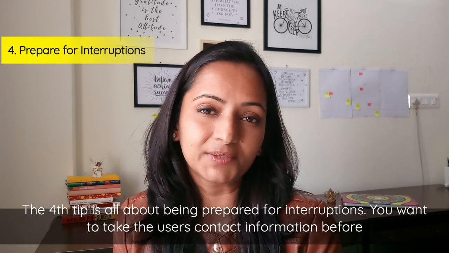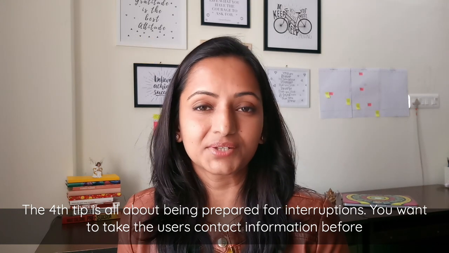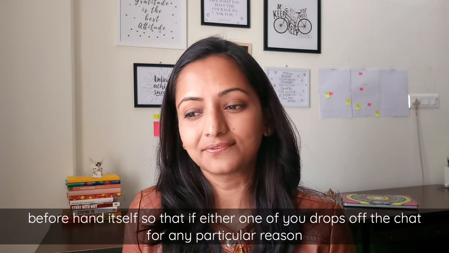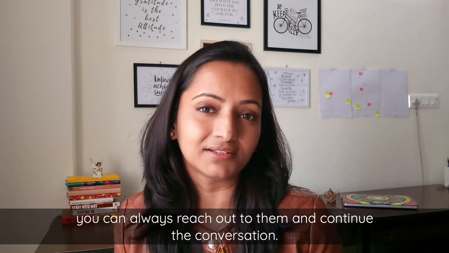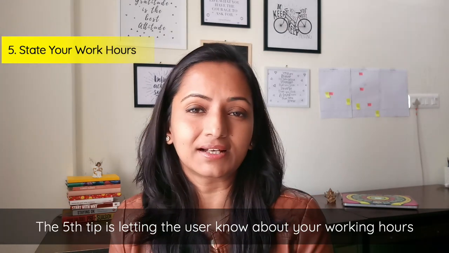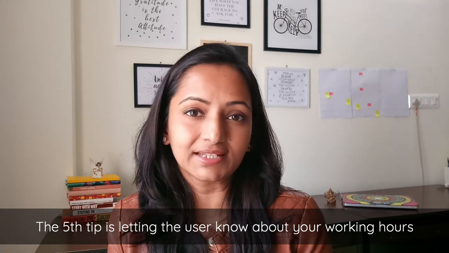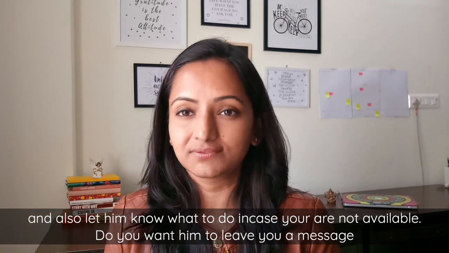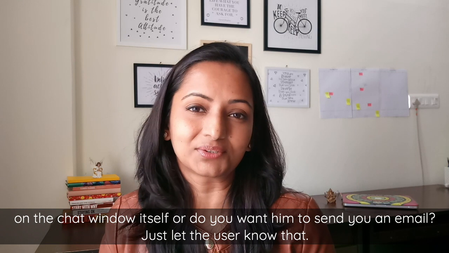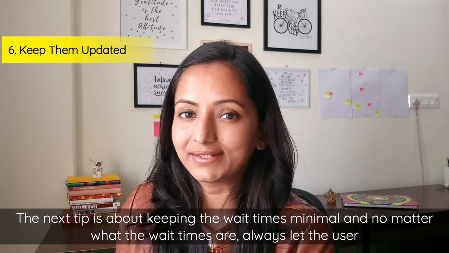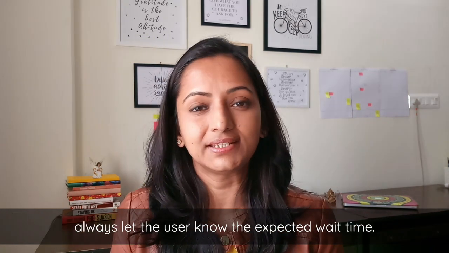The fourth tip is all about being prepared for interruptions. You want to take the user's contact information beforehand itself, so that if either one of you drops out of the chat for any particular reason, you can always go back to them and continue the conversation. The fifth tip is letting the users know about your working hours, and also let the user know what is to be done in case you're not available. Do you want them to leave a message on the chat window itself, or do you want them to leave you an email? Just let the user know that. The next tip is about keeping the wait times minimal. And no matter what the wait time is, always let the user know the expected wait time.